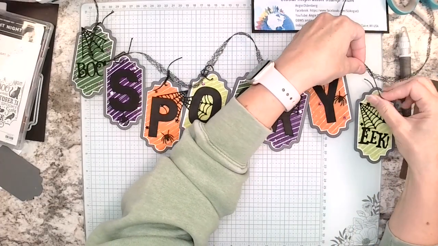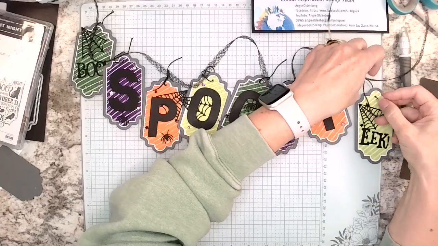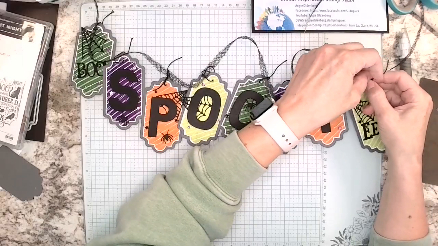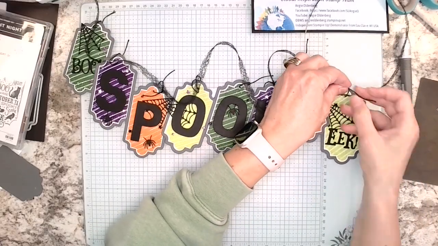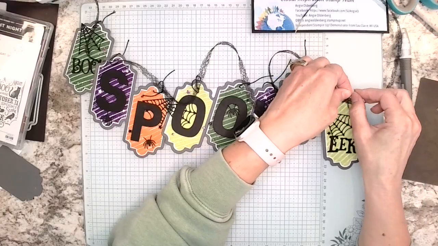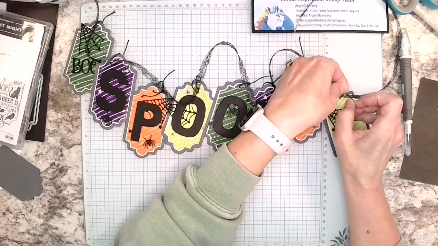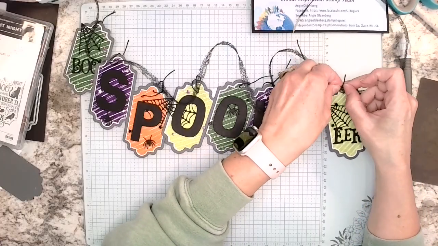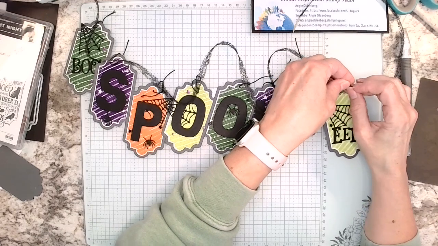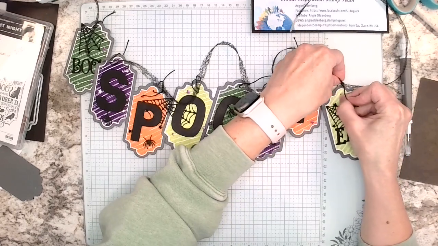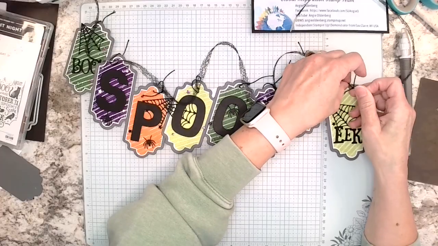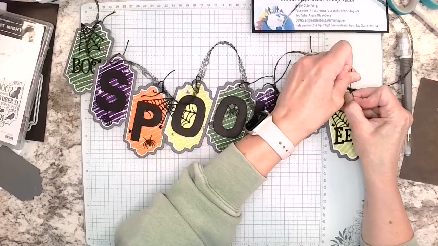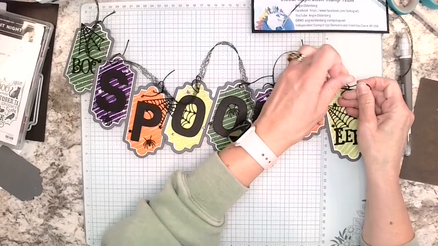So let me just tie this, and I just tied this in a square knot so that it can hang. You can leave them long or you can shorten them up. I didn't want them dangling too much, but I wanted them to be able to hang the right direction, because if I would have just strung the letters through, hold on, let me get this tightened up. My square knot didn't go very well.